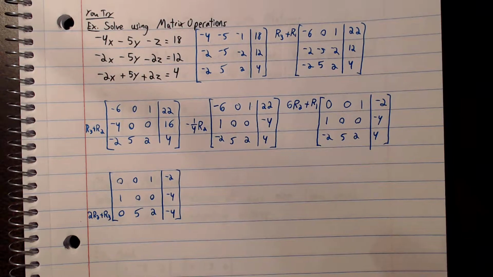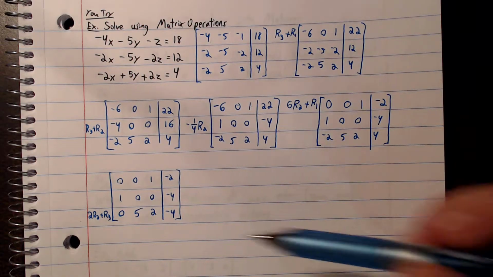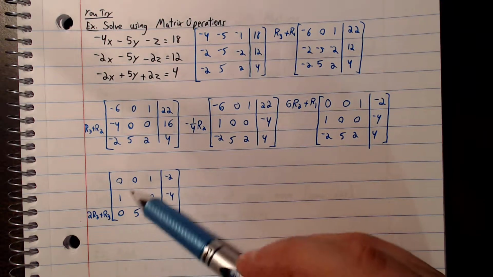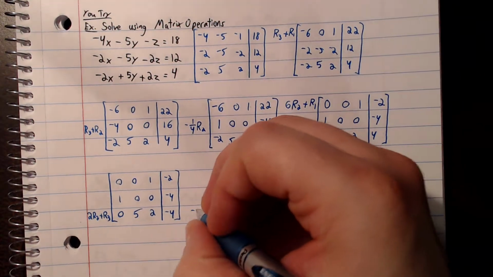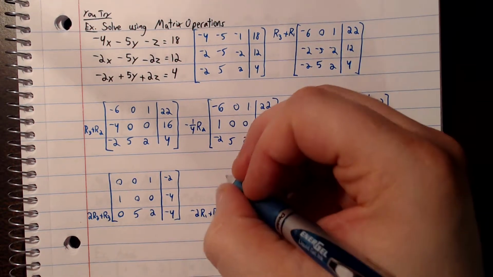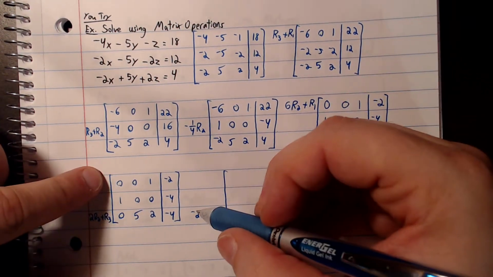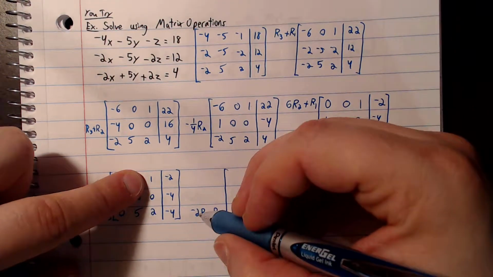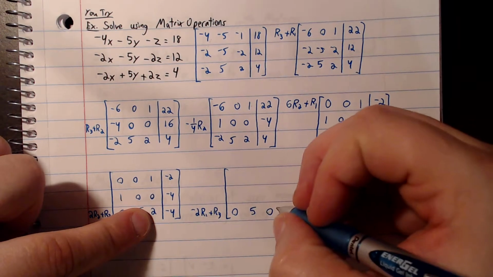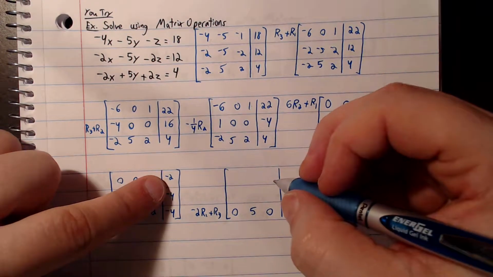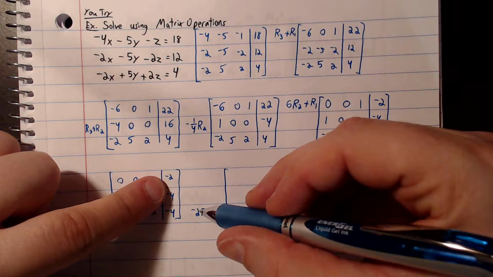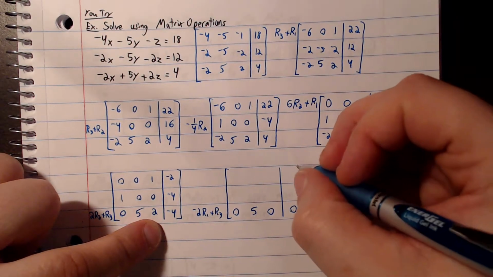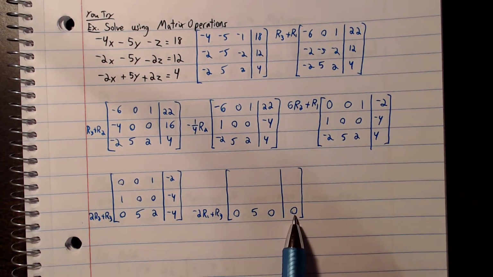What else can we do here? It looks like we can get rid of this 2 by multiplying negative 2 times 1 and then adding this whole thing together, right? Again, our zeros aren't going to affect anything. 0 and the 5, nothing's going to change. 1 times negative 2 is negative 2, plus 2 is 0. Negative 2 times negative 2 is positive 4, plus 4 is 0. Okay, so that's not a problem. We're allowed to have 0 be a solution.